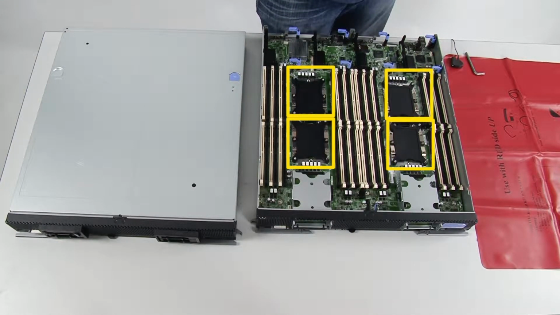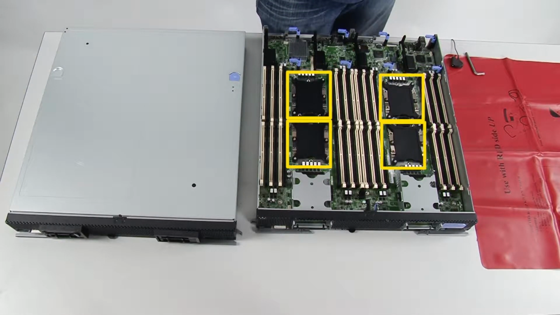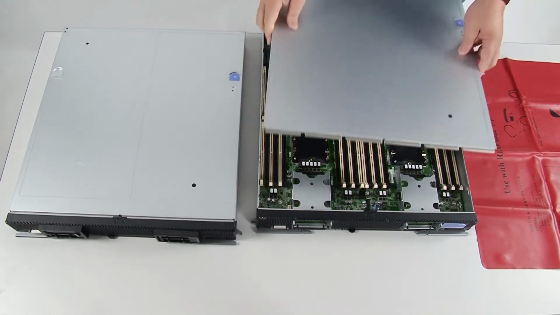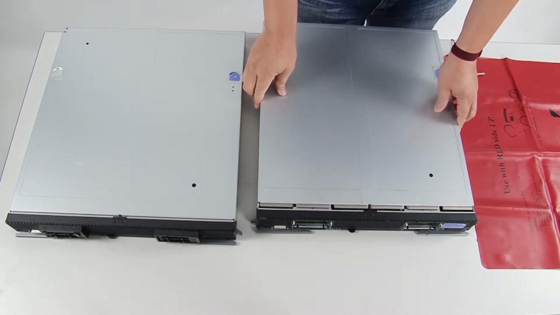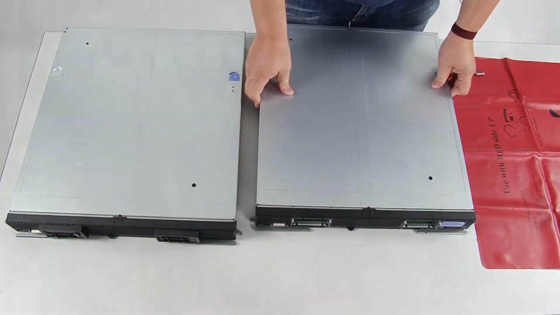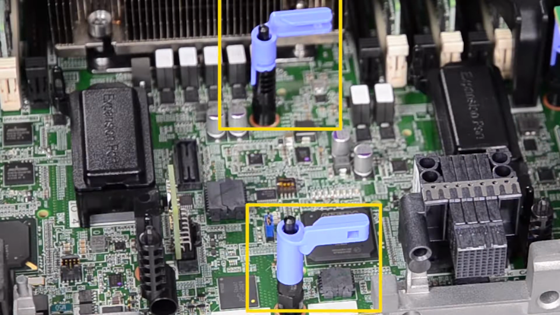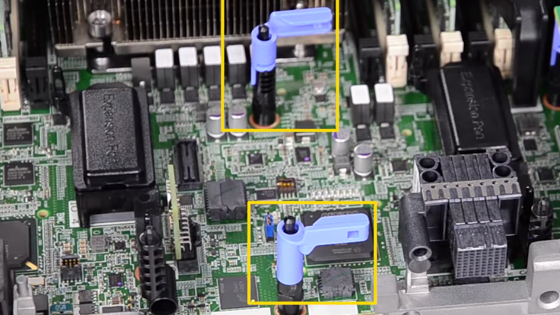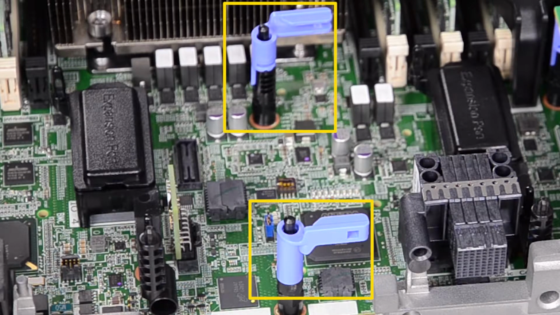Make sure that both processor sockets on the defective system board assembly have heatsink fillers installed. Then, install the cover that came with the replacement system board assembly onto the defective system board assembly. Note: retention clips that secure the I/O expansion adapters must be in the closed position to install the cover.